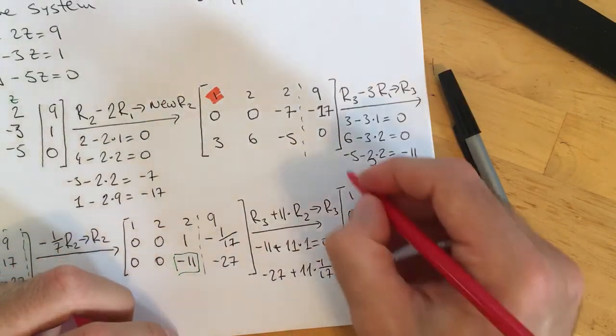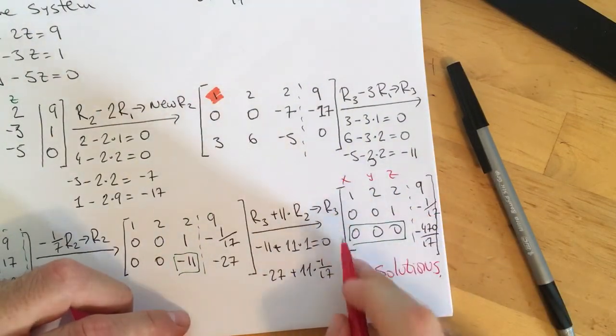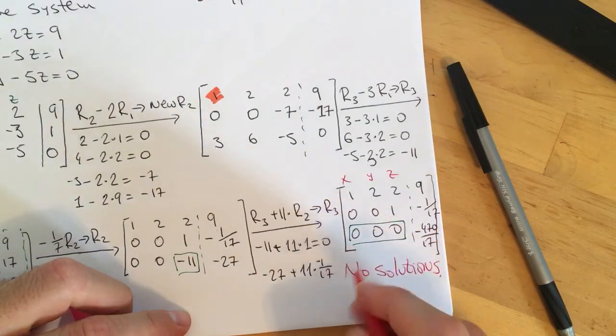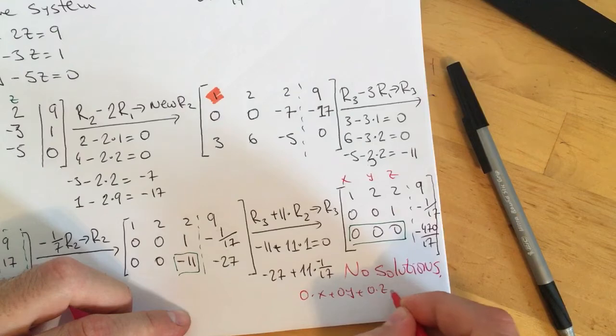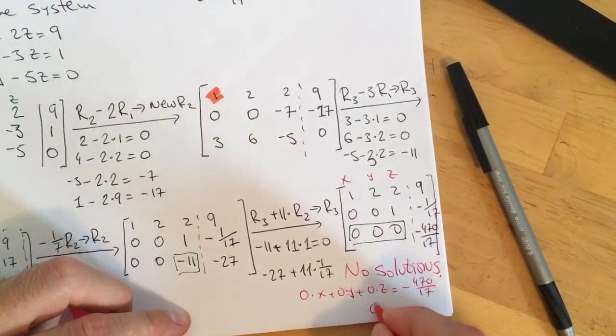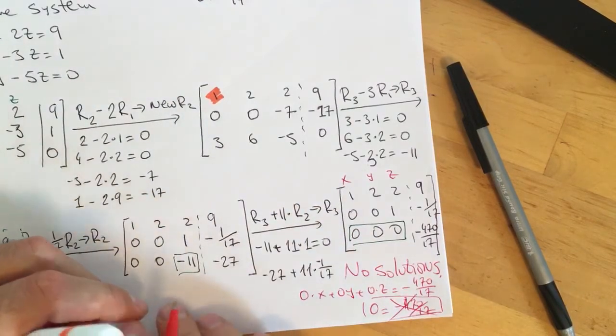Okay, why? Because if I look at this, this is x, y, and z, right? If I look at this third row, that means that 0 times x plus 0 times y plus 0 times z is equal to negative 470 over 17, or that 0 is equal to negative 470 over 17. And this doesn't make any sense.